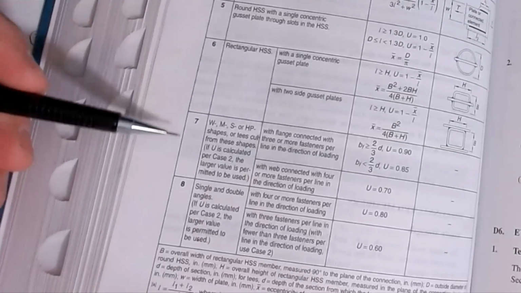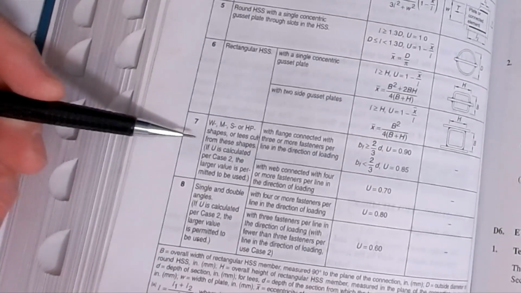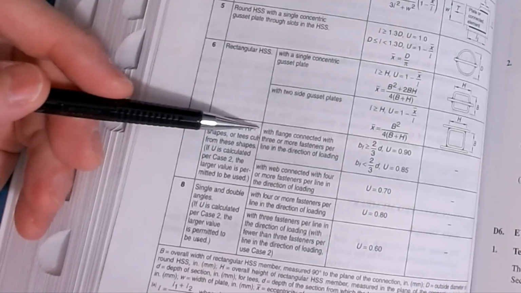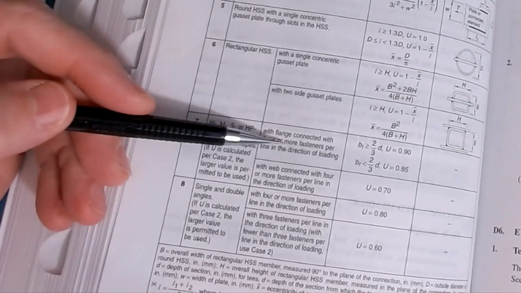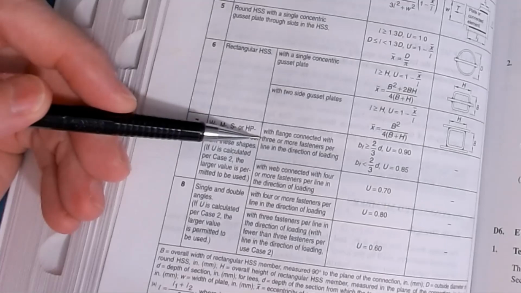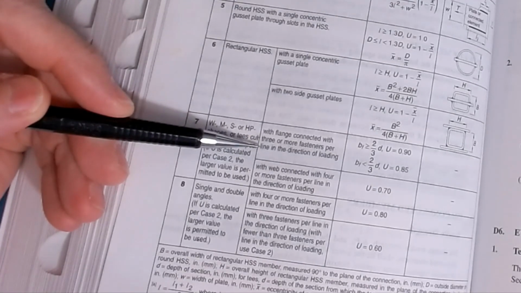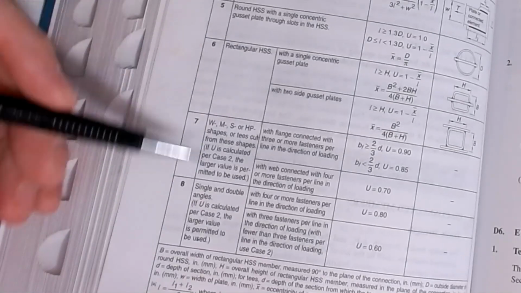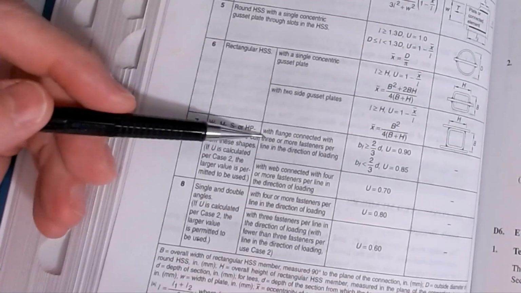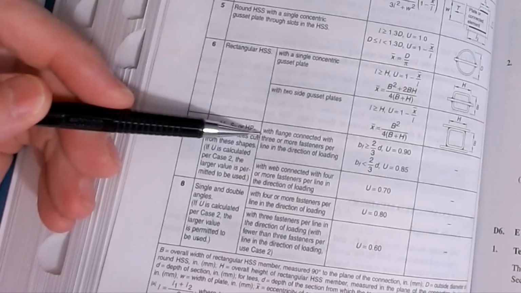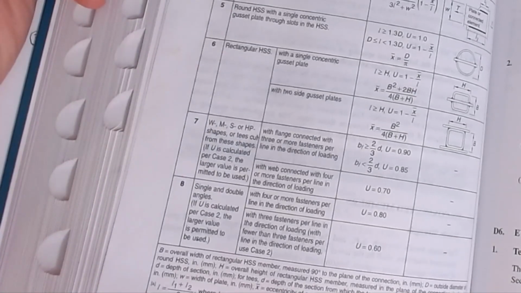We're down in case 7, because we're a W shape. I'm looking at a flange connected with 3 or more fasteners per line in the direction of loading. We meet that criteria by going with 3 flange bolts. When we were thinking about 2 lines with 6 bolts in each one with the bolted web, I would violate both of these, and either way I would have to go up and do case 2.